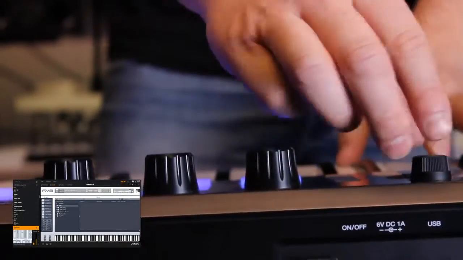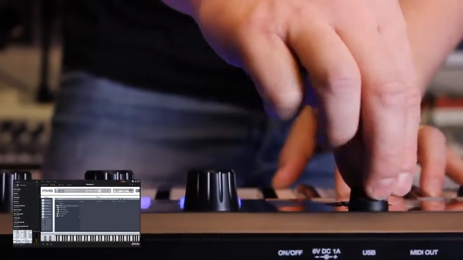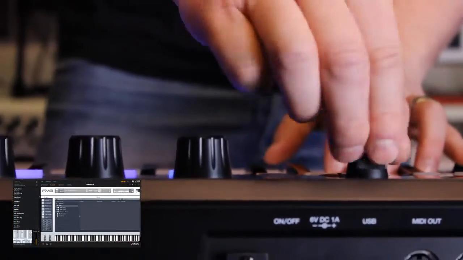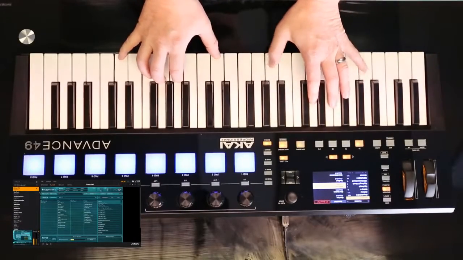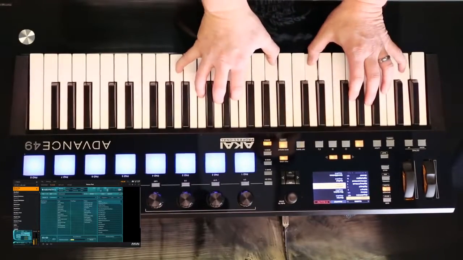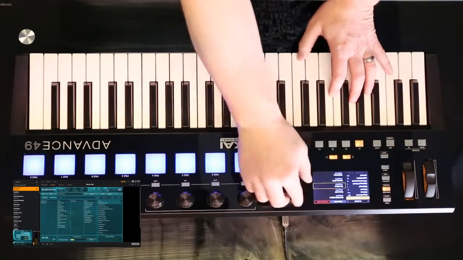So I'm still in FM8. Let's come out of FM8, go straight to Absynth. So now I'm in Absynth, and again, I'm searching for pads. Go to another pad.